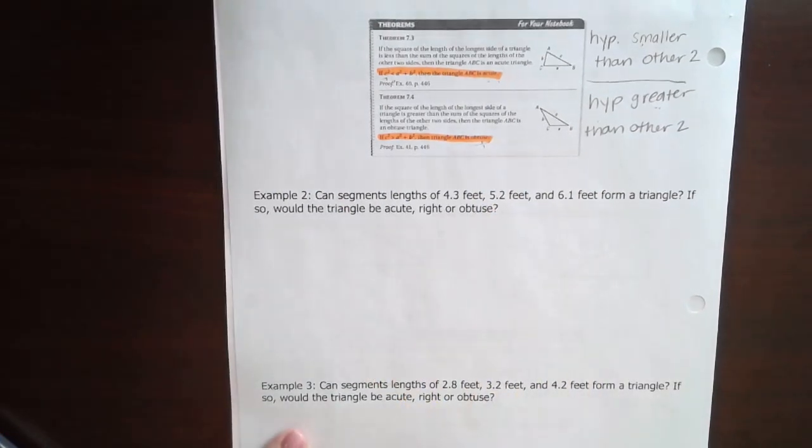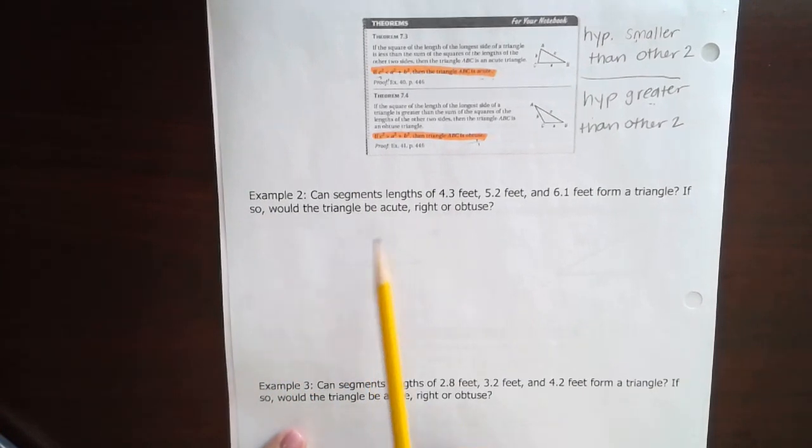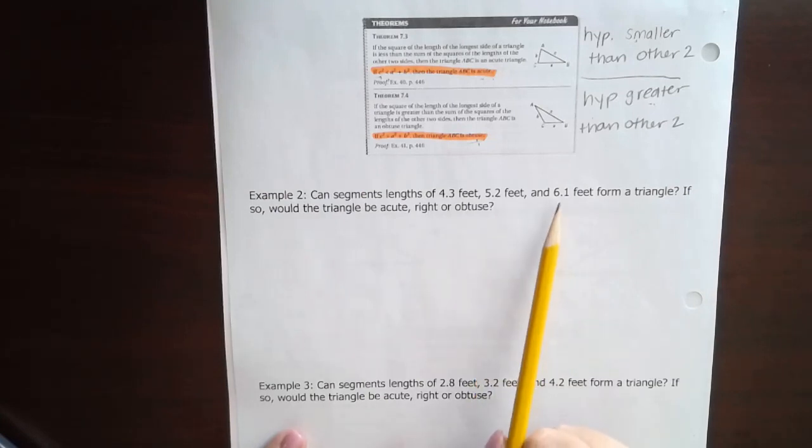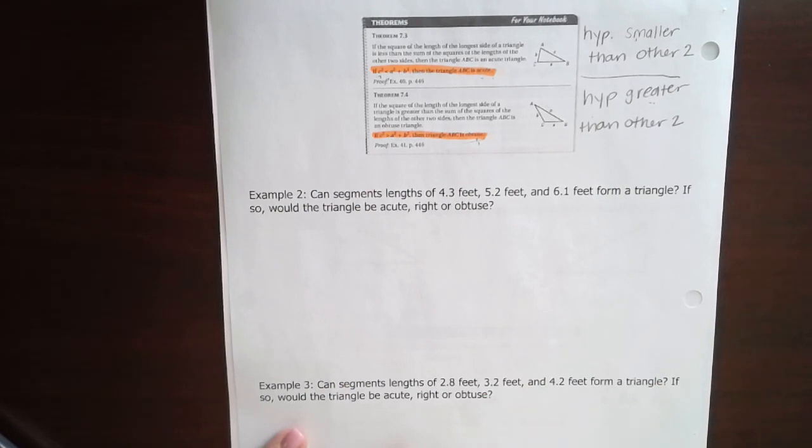All right, so in example 2, it says, can segment lengths 4.3 feet, 5.2 feet, and 6.1 feet form a triangle? So remember when we were learning about triangles, we had to figure out, does it form a triangle first? To know if something forms a triangle, you have to add the two smaller sides, and the sum has to be greater than the third. You have to add two sides and make sure it's always greater than the third.